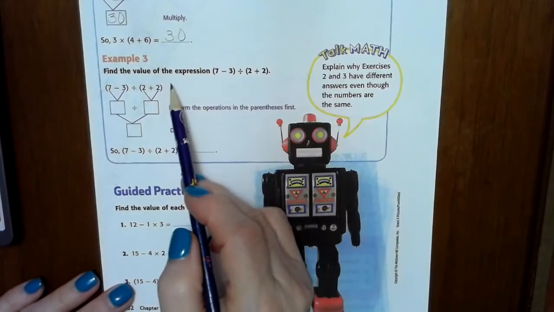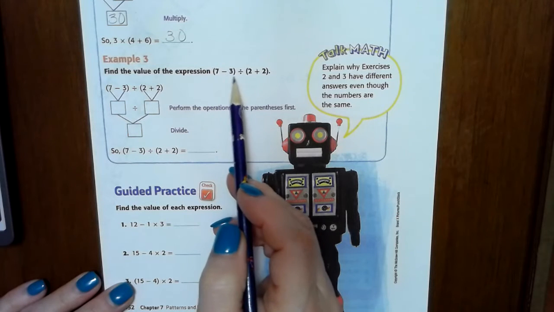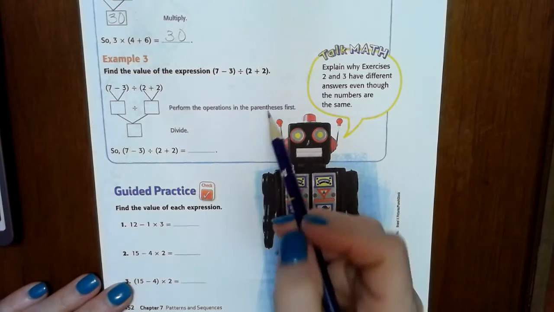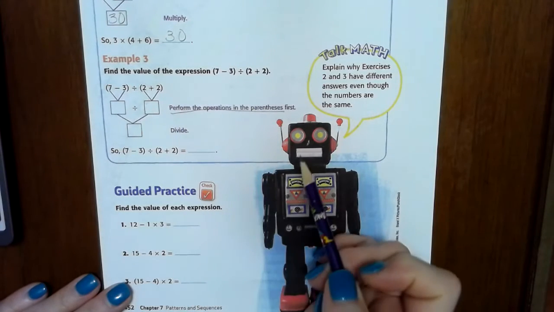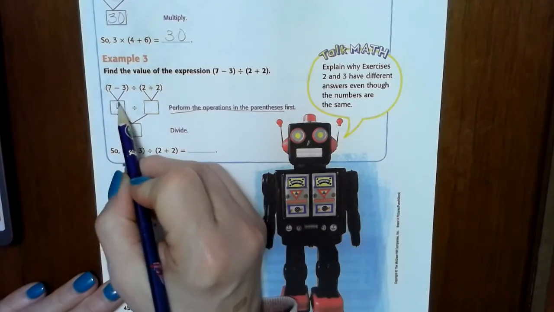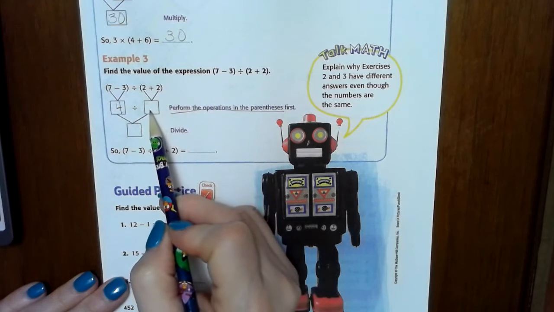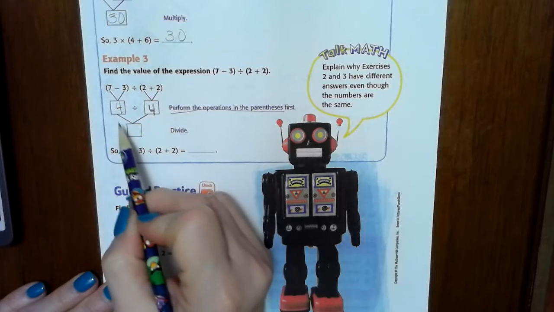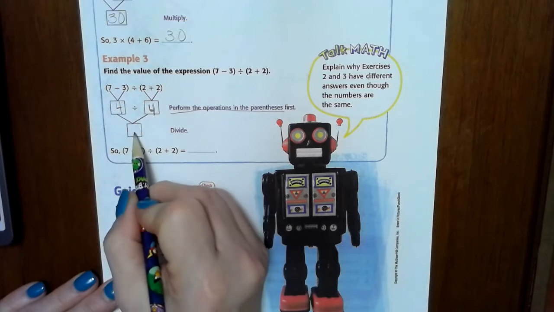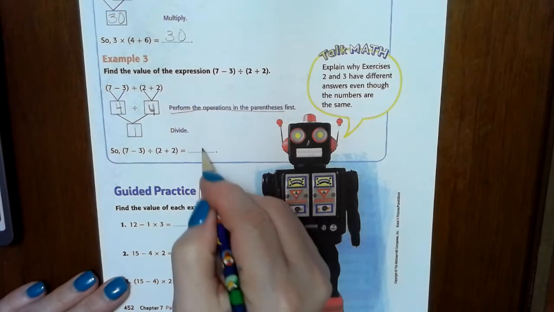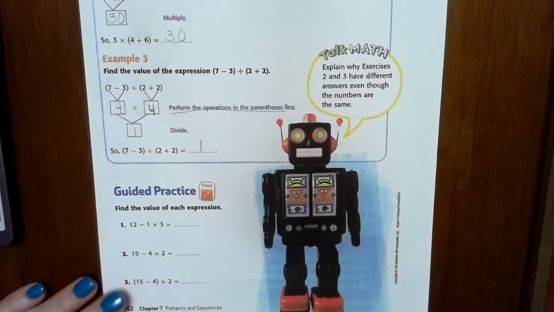Okay? Example number 3. Find the value of the expression (7 minus 3) divided by (2 plus 2). Okay? First thing we do, perform the operations in the parentheses. And we've got 2 of them this time. We've got 7 minus 3, so that's 4. And we've got 2 plus 2, so that's 4. So now what we have left is a division problem, 4 divided by 4, and that's going to equal 1. So (7 minus 3) divided by (2 plus 2) will equal 1. Okay, see how that works?